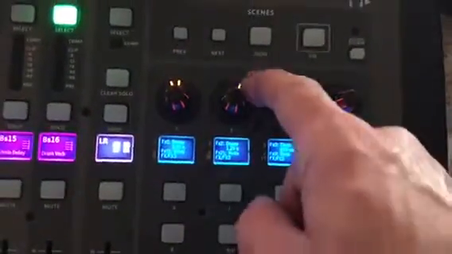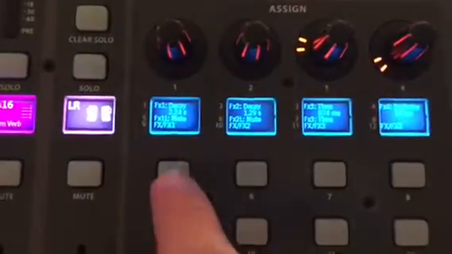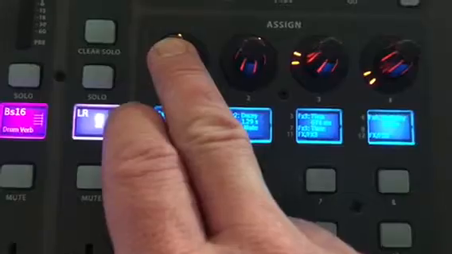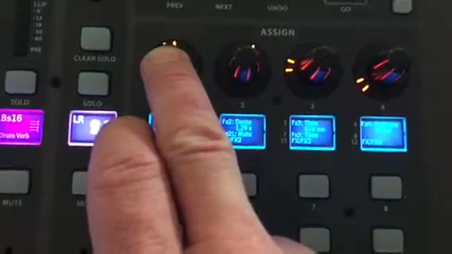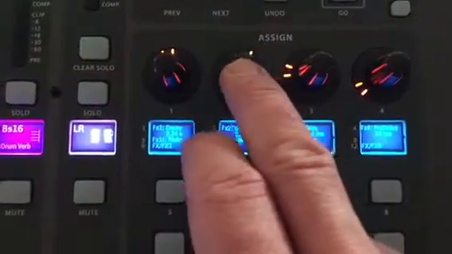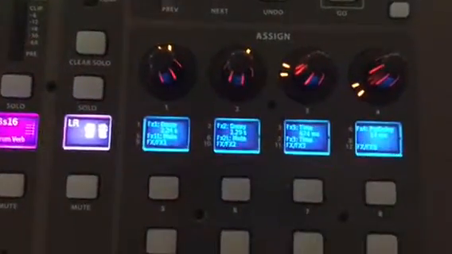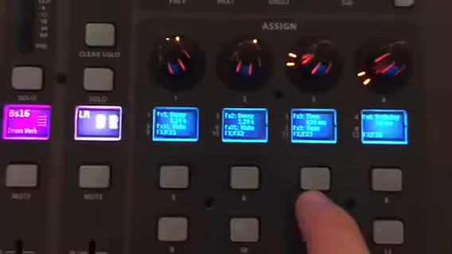But the way that we're going to do these, you've got some right over here. You've got four little knobs, and it says assign right above them. And what we've done is we've assigned these to effect parameters. So you've got delay time or reverb time for your first reverb, decay time for your first one, decay time for your second one, and then the speed of your delay.